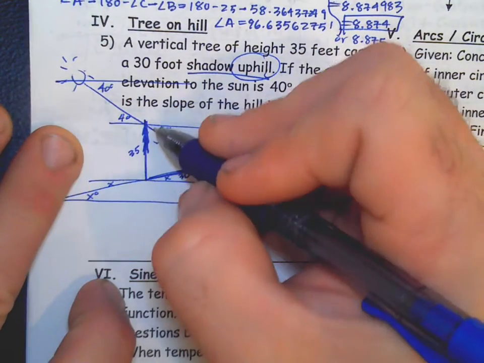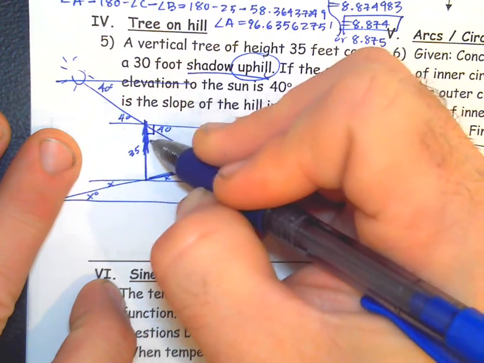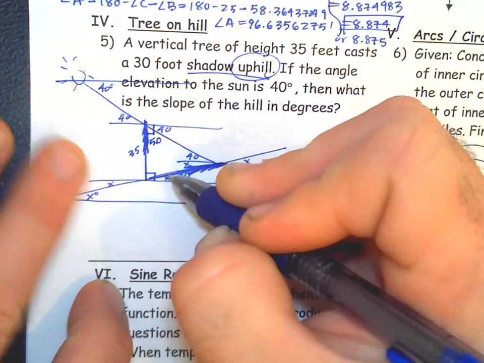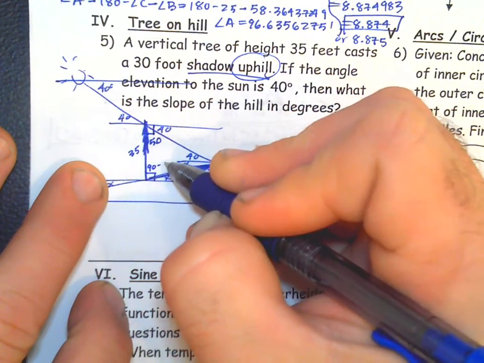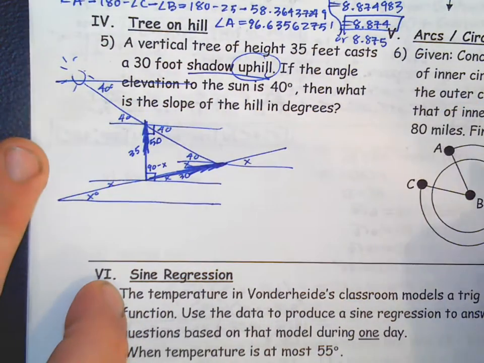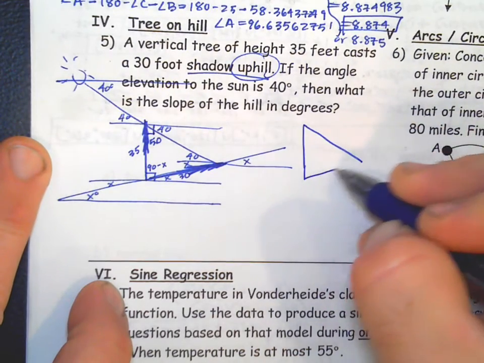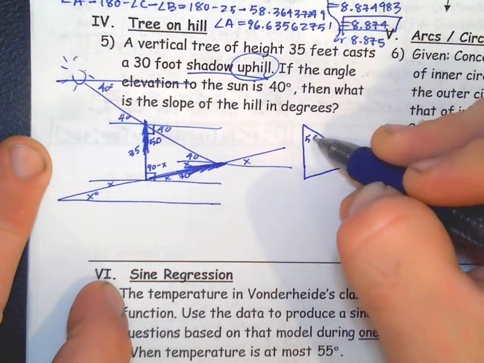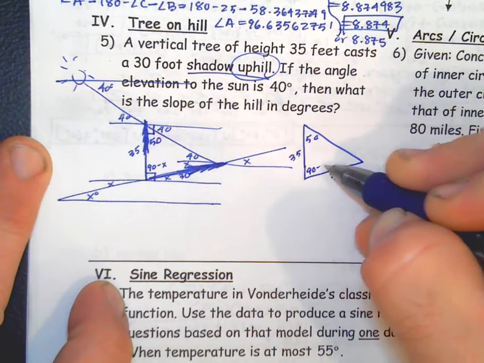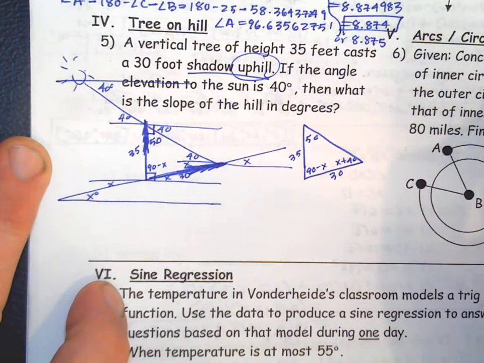Now there's a lot of right angles formed here. The tree with a horizontal is always gonna be a right angle. So this is gonna be 90 minus 40 is 50. And this is a right angle, so this is going to be 90 minus x inside the triangle, and then that's going to be x plus 40. So I'm going to redraw this triangle without all the extra stuff, just because 50, 35, 30, 90 minus x, x plus 40. What is the slope of the hill in degrees?